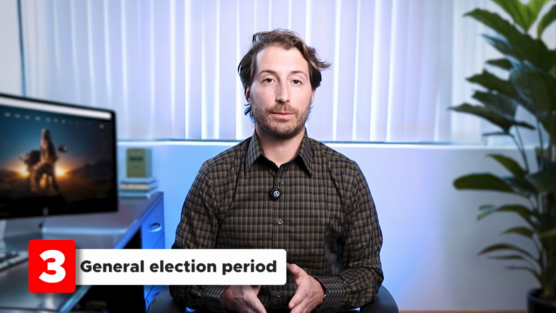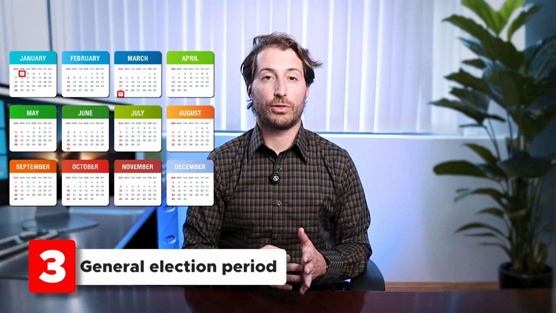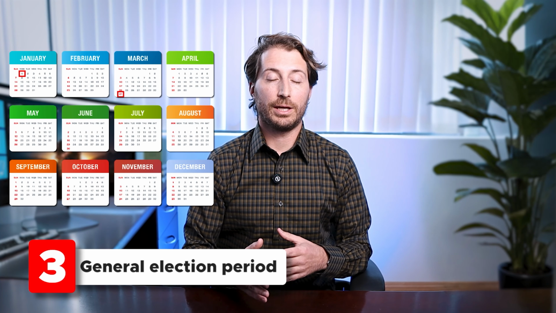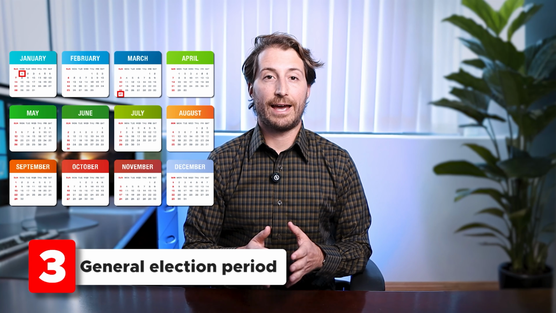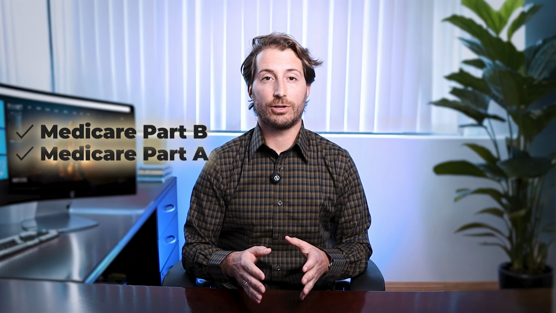The third enrollment period we'll talk about around getting Medicare A and B is the general election period. This period takes place January 1st to March 31st of each year. This is the enrollment period to use if you need to get Medicare Part B and you don't have a special election period to use. You can get Medicare Part B during this time, or if you're not eligible for free Medicare Part A, you can get Medicare Part A during this time as well.